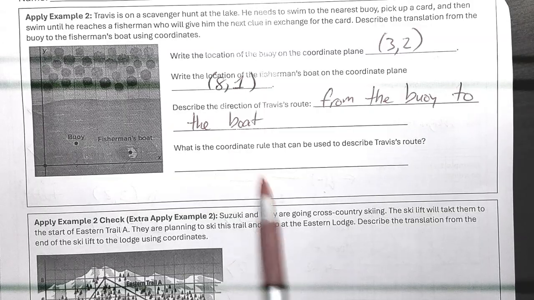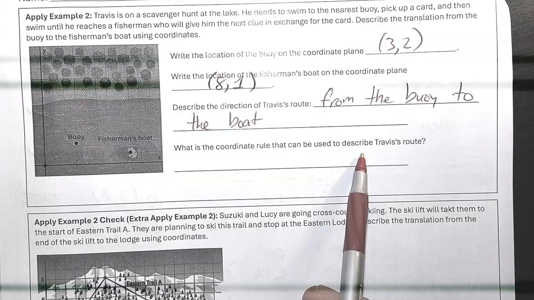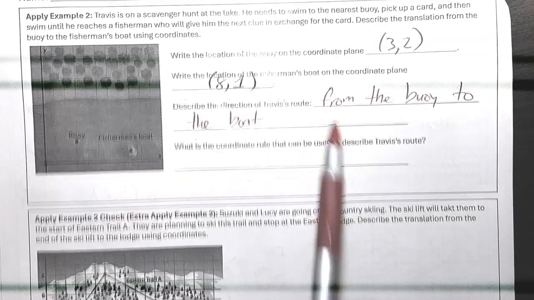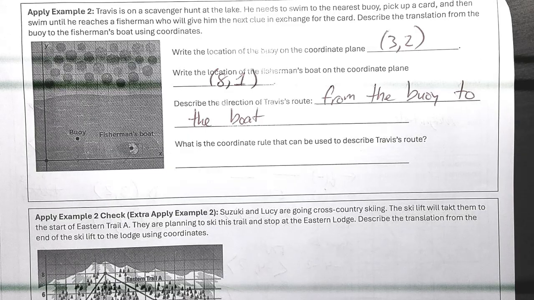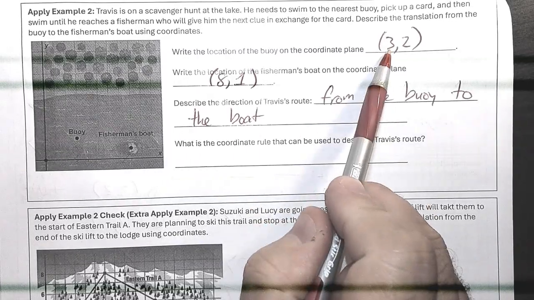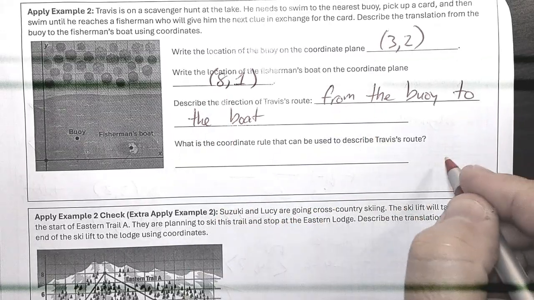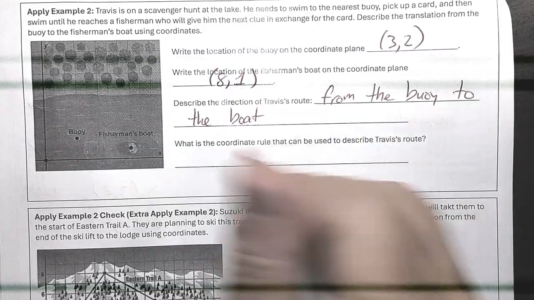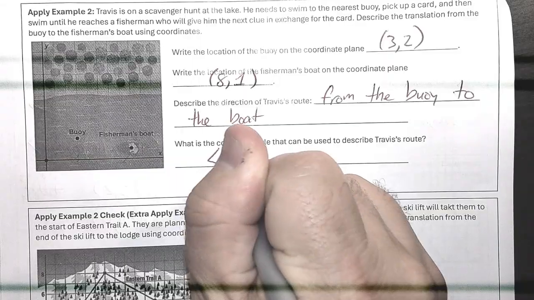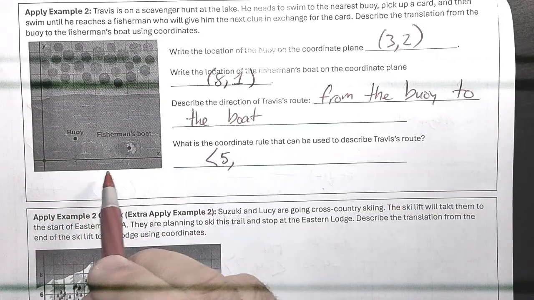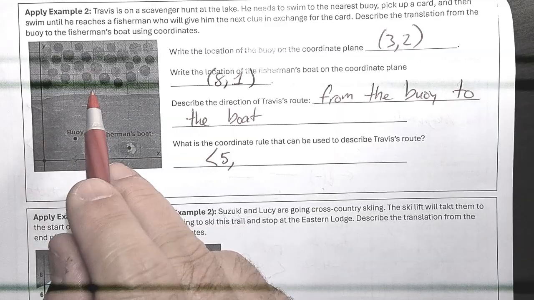All right, so now, what coordinate rule can be used to describe Travis's route? So let's see, how did we do it? Flip over my page here. All right, so we look at our x's. So we went from 3 to 8, which is 5. So we went +5, because remember, up and right is positive, left is negative, up is positive, down is negative.